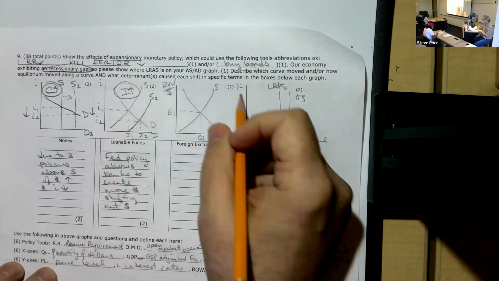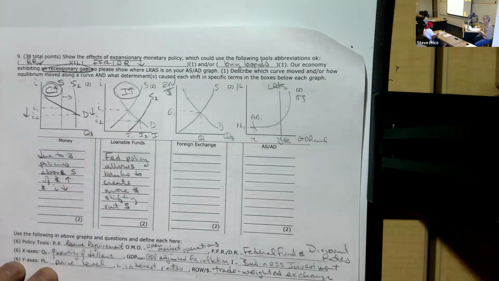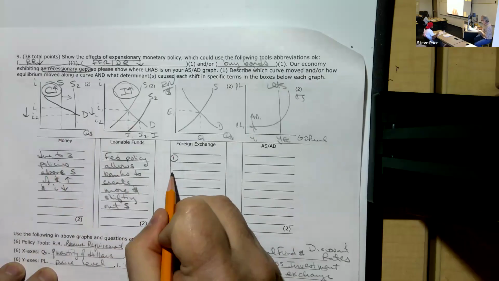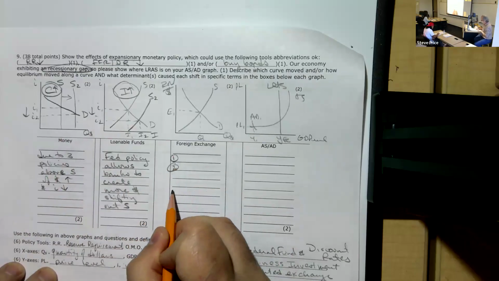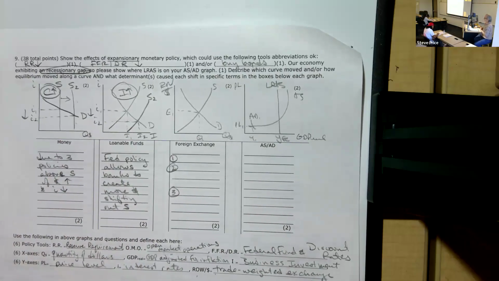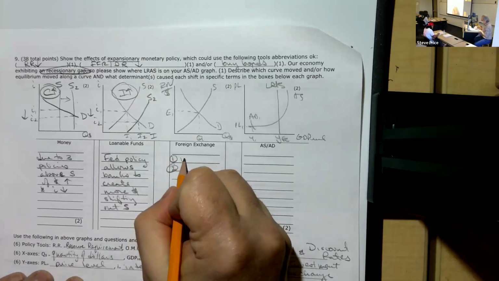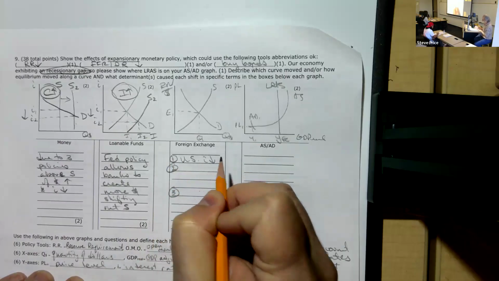Okay, what happens here? Interest rates are lower. US interest rates have fallen. You've got money all over the world, and you're seeking high rates of return.